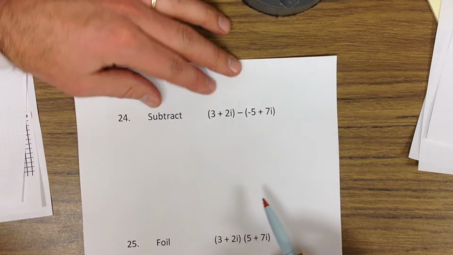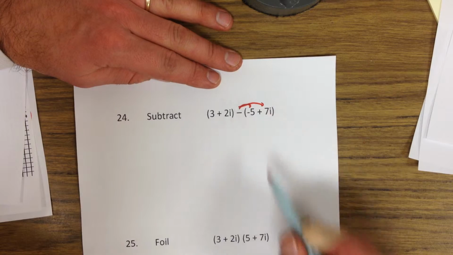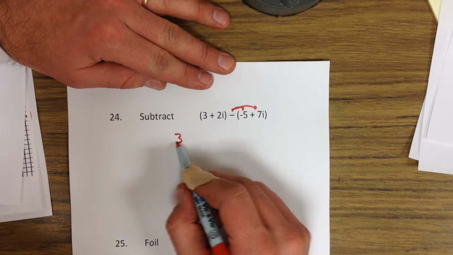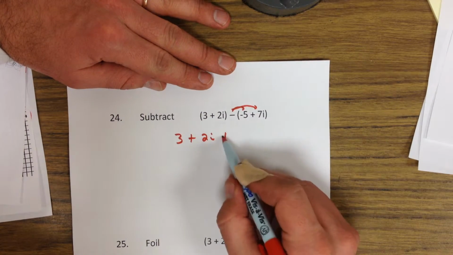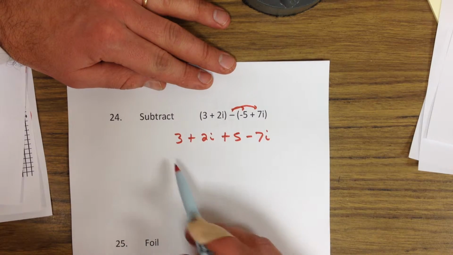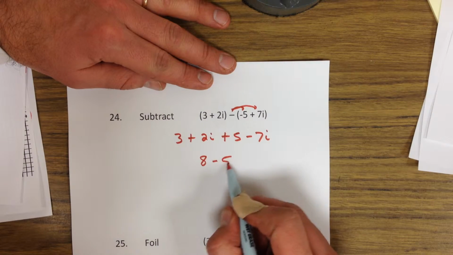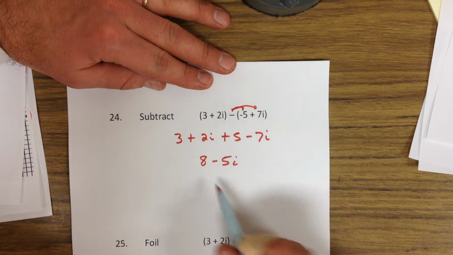Okay, number 24. When you subtract, you have to distribute this negative sign to everything in there. So 3 plus 2i plus 5 minus 7i. So I can put i's with i's and regular numbers with regular numbers, so I get 8 minus 5i.